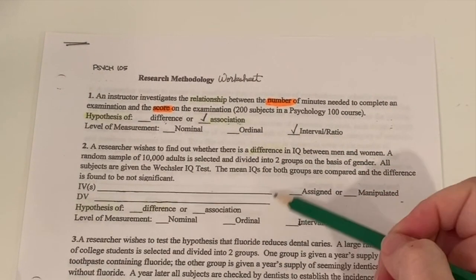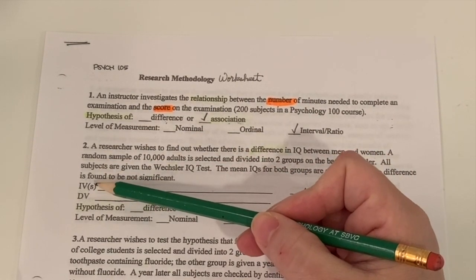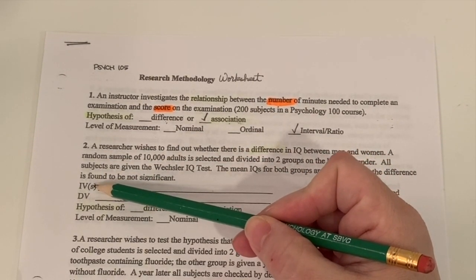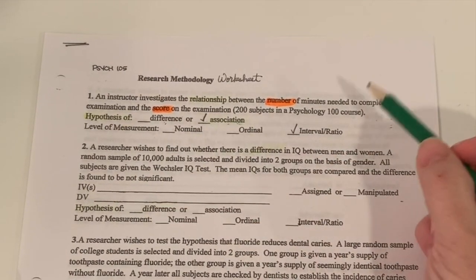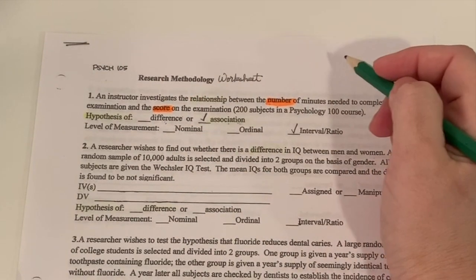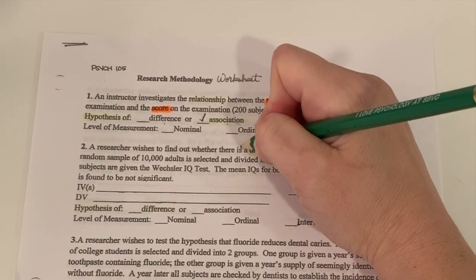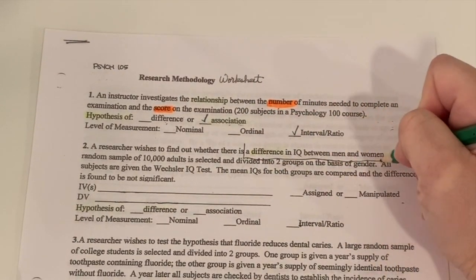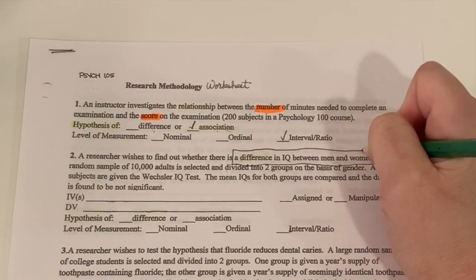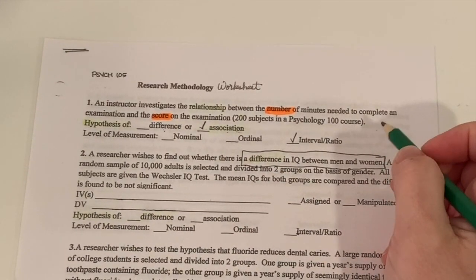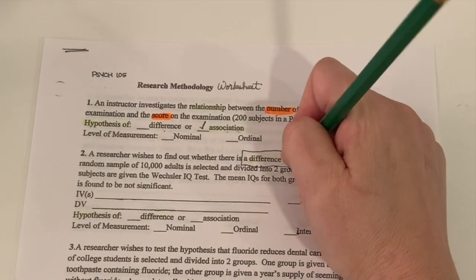So here this problem has us pulling out the IVs, and we remember an IV is an independent variable. It's the variable that's being manipulated. In the cause and effect relationship, the IV would be the cause. So if I'm looking at this hypothesis, which is to see if there is a difference in IQ between men and women, if I isolate that hypothesis, what I am measuring here is going to be IQ.